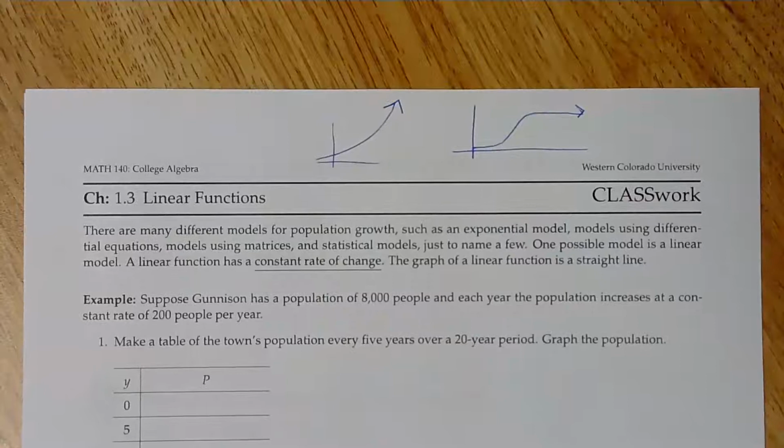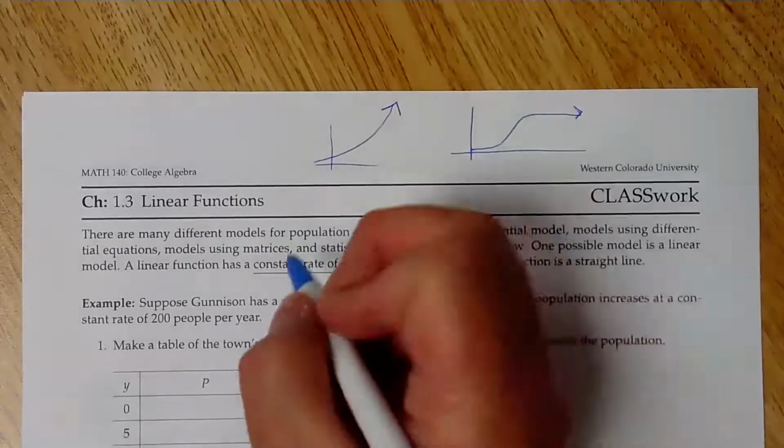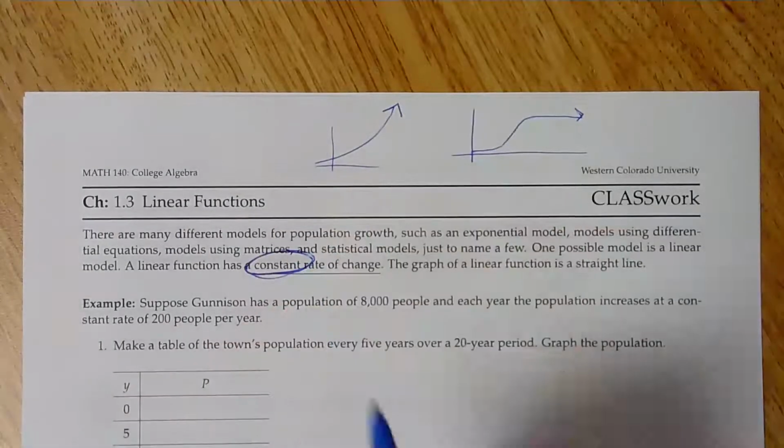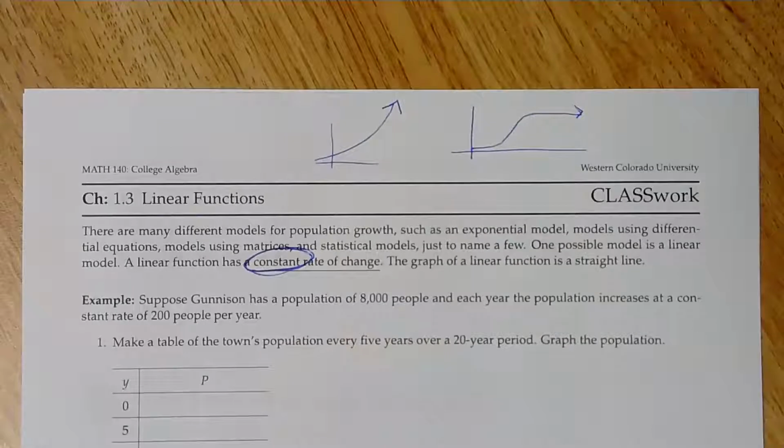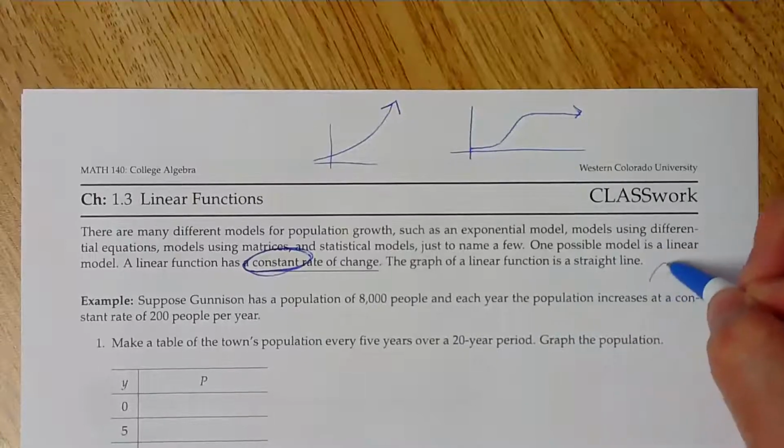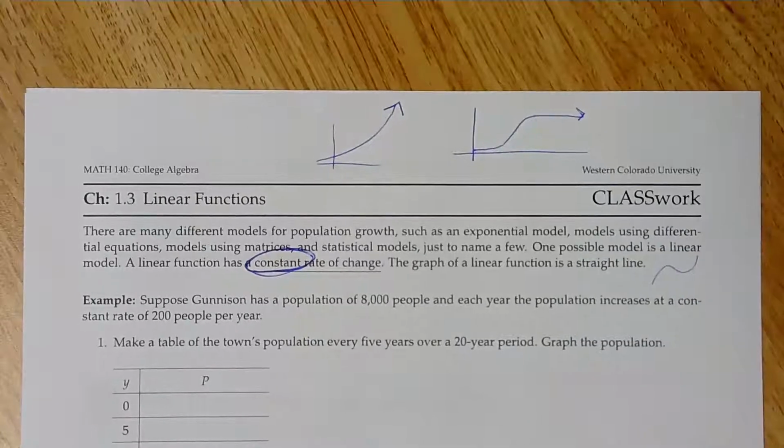We're going to start with the most basic model, which is a linear model. And the important thing about linear functions is that they have a constant rate of change. Okay, so this is an idea we're going to revisit throughout this class: a linear function has a constant rate of change. It's always changing by the same number each time. And the graph of a linear function is a straight line. So if you see something that has a curve in it, that is not linear. It has to be a straight line for it to be linear.